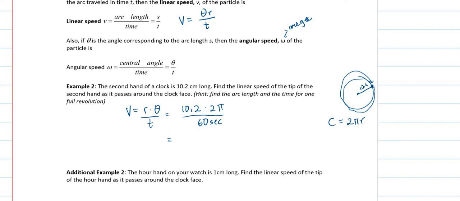Now that we've set that up, we can take that information, plug it into our calculator. Make sure that you use the control equals, because you want an actual value for your speed here. So you get 1.068 centimeters per second.